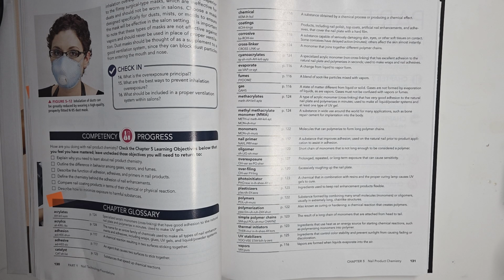Corrosive: a substance capable of seriously damaging skin, eyes, or other soft tissue on contact. Some corrosives have delayed action (minutes). Others affect the skin almost instantly.